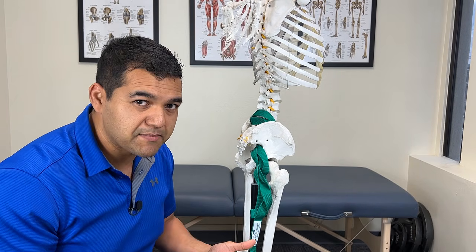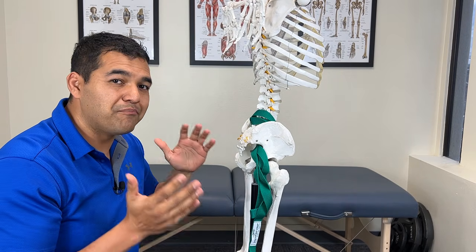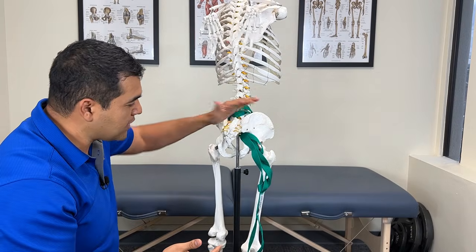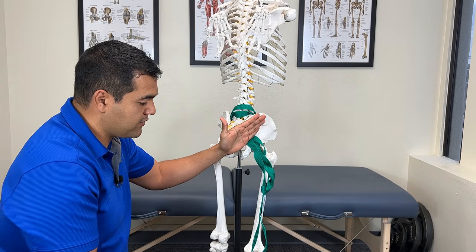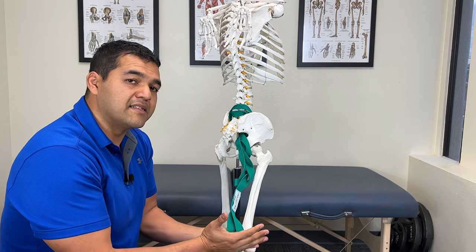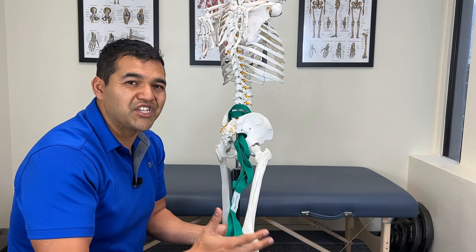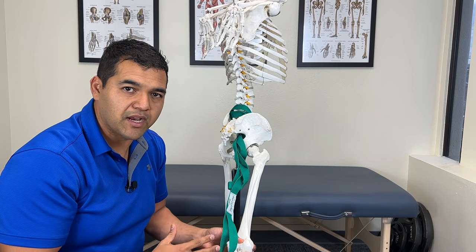Now, if we're being really specific, the sciatic nerve by definition is only from this part right here where it exits the pelvis, where it comes out of the pelvis, to the back of the knee, because the nerve continues on, but it changes names because it splits in so many different directions.